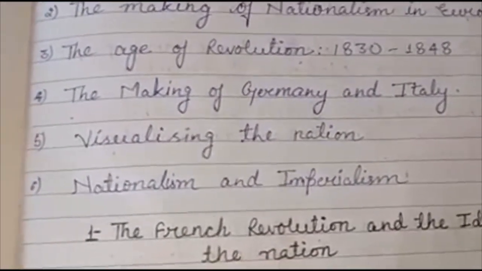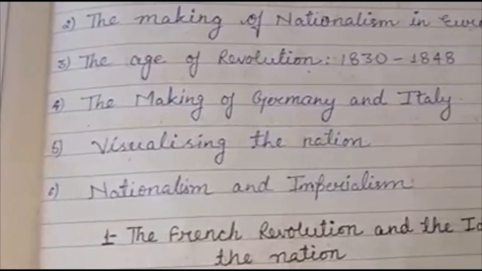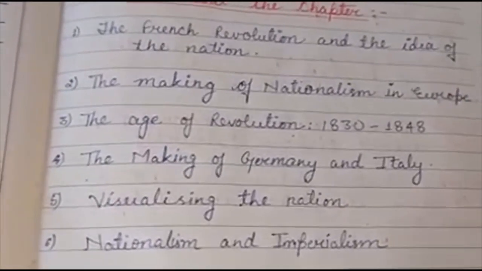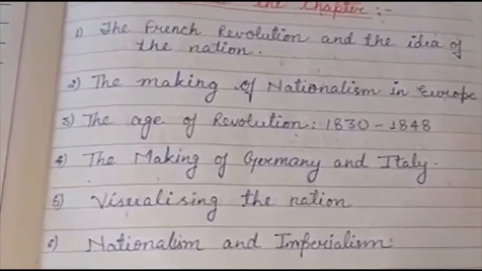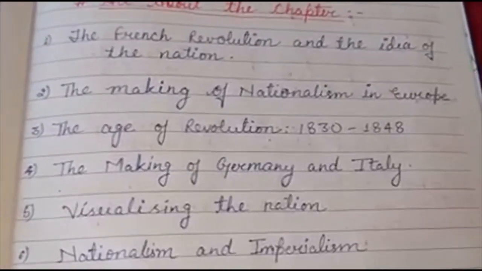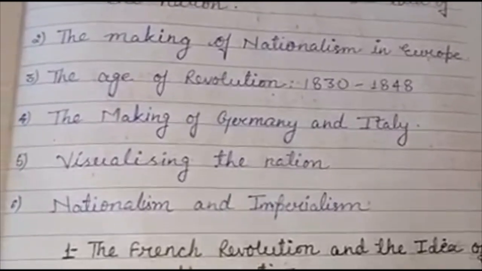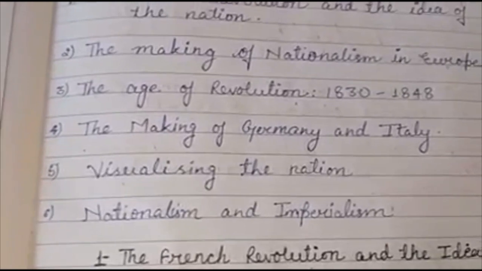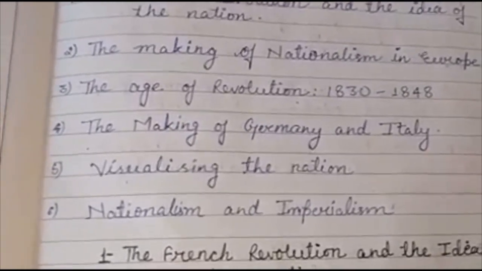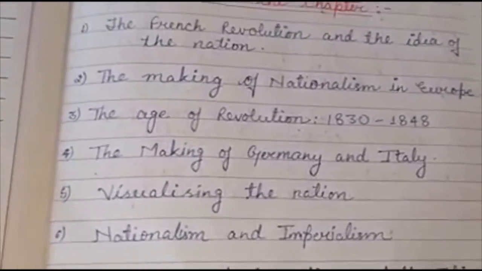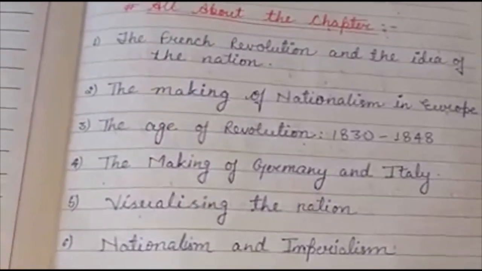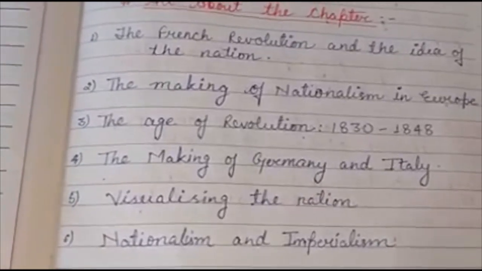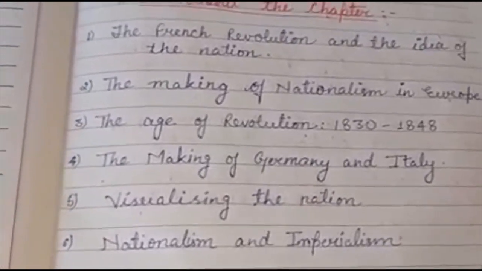Next one is visualizing the nation. Visualizing the nation means people saw the nation as their motherland, and then they got involved in revolution. And the last topic is nationalism and imperialism. When nationalism came in Europe, imperialism was also connected to it. That means the nationalist states were enlarging their areas, spreading by capturing other countries.